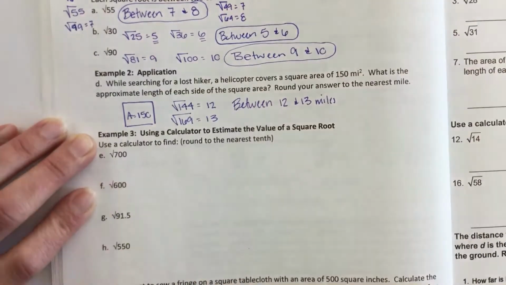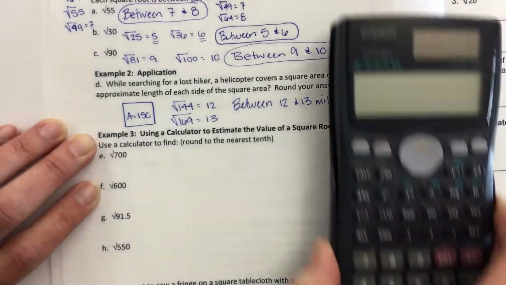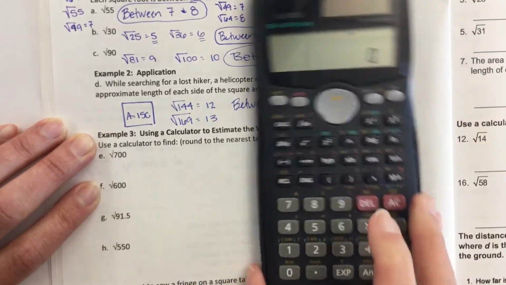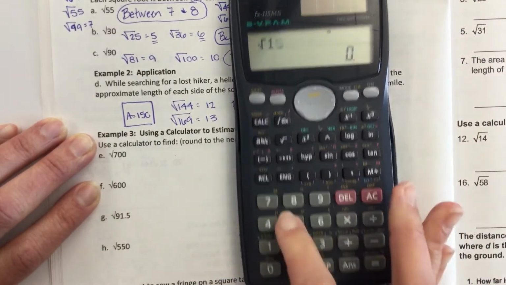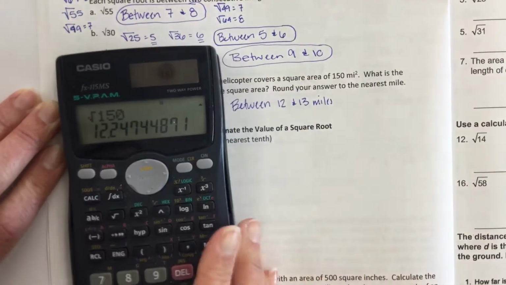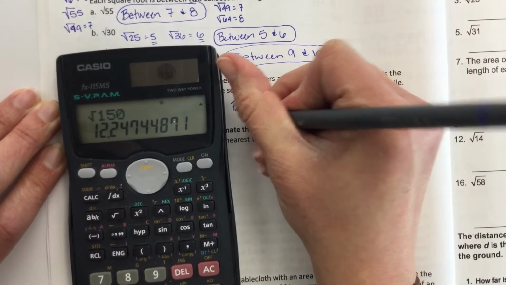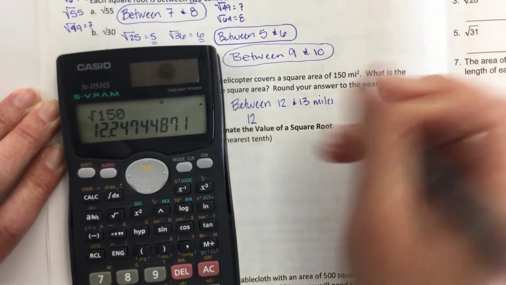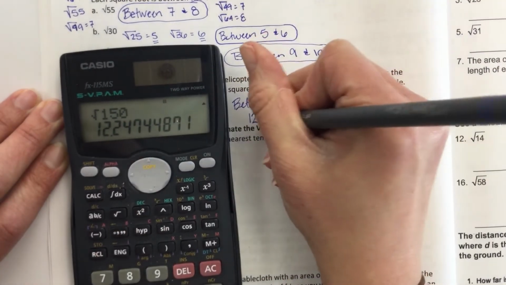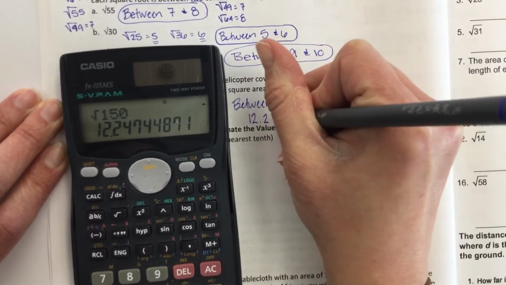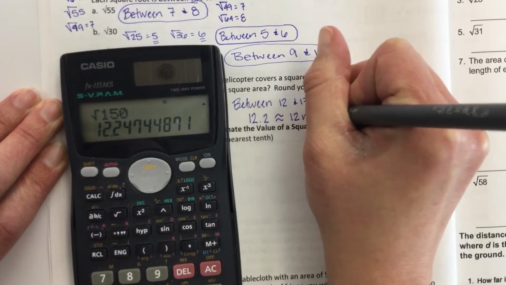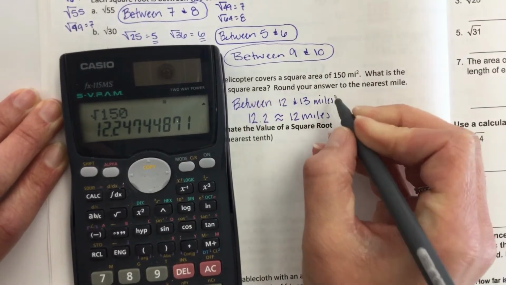miles. The other way that we're going to start practicing is just using a calculator. And so the square root of 150 is about 12.2, and it says to the nearest mile. Well, 12.2 would be about 12 miles if you're going to the nearest full mile.